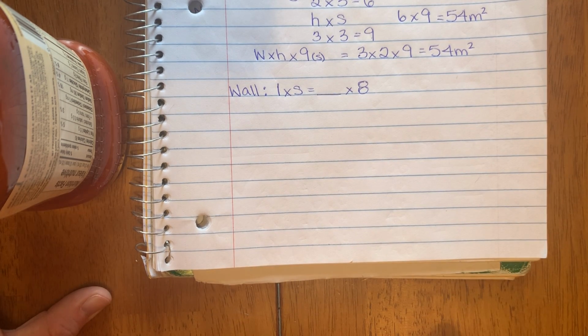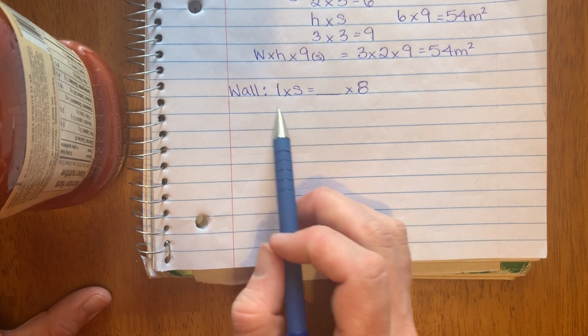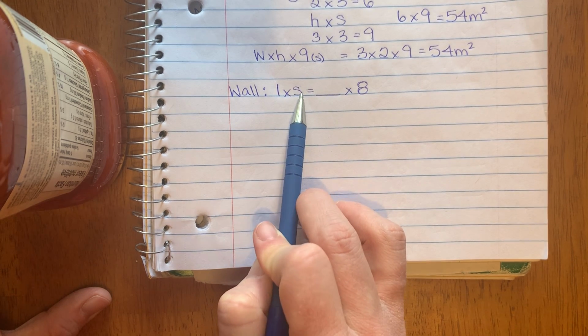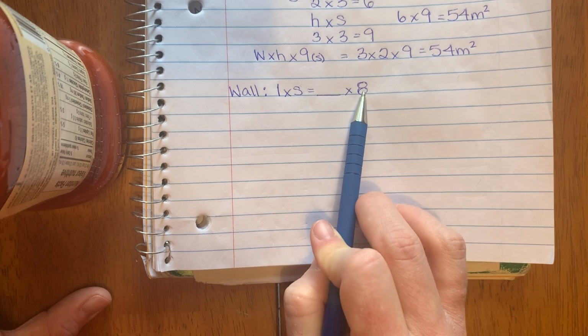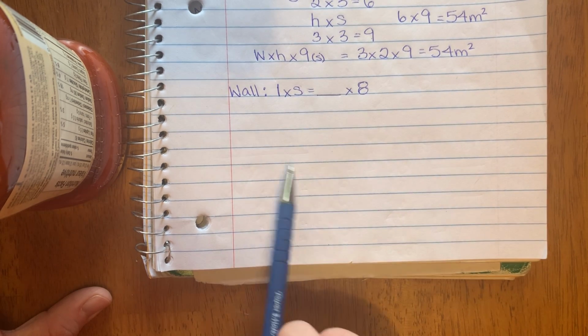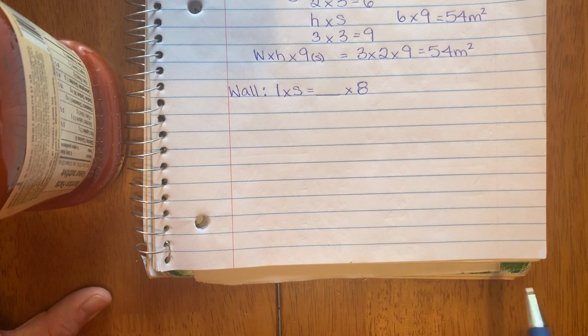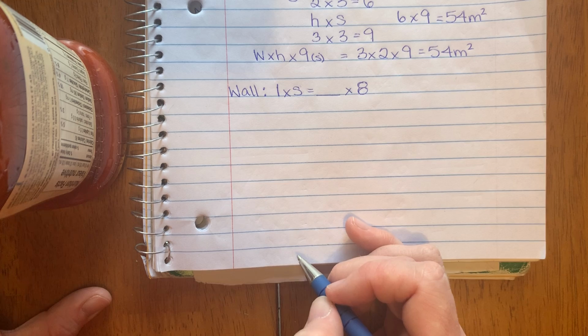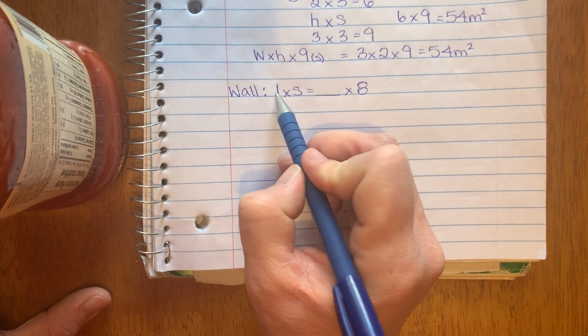All right, so again, if we are looking at the scale is going to be 3, the height is going to be 8, and depending on which way you choose to multiply it, this length will change.